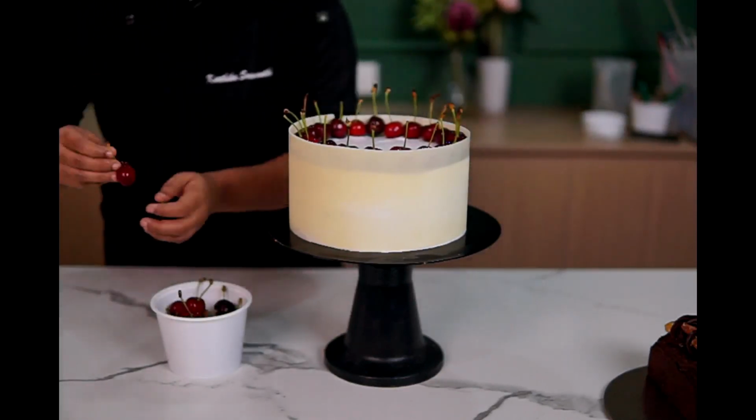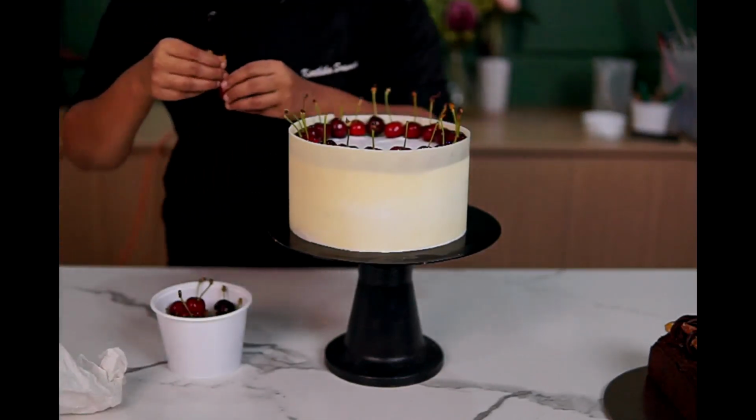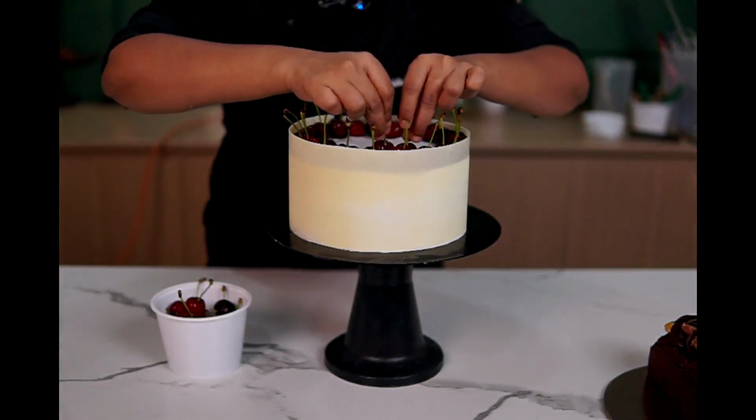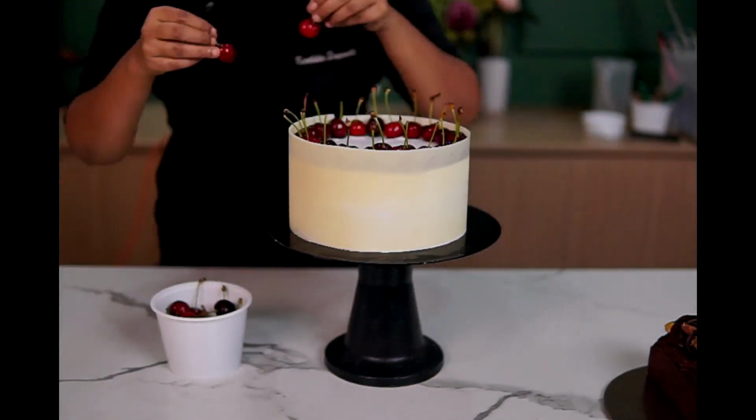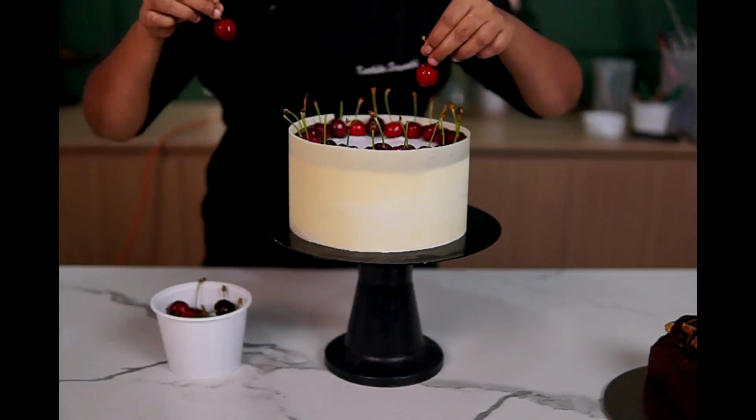Just another round of cherries inside. Mangoes he's cutting. Okay.